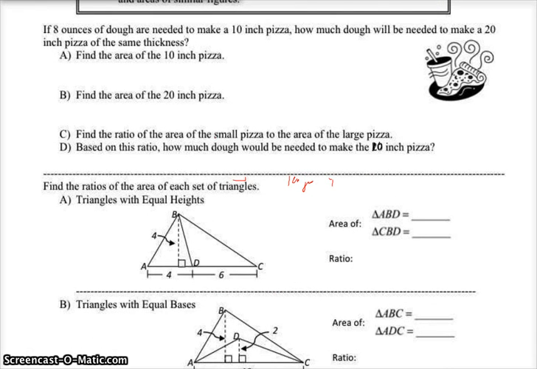We're starting with this pizza problem, which was in your homework, in the book assignment, and a few of you asked me about this, so I just wanted to come back to it again. And this is going to really relate to what we're learning today. It says if 8 ounces of dough are needed to make a 10-inch pizza, how much dough will be needed to make a 20-inch pizza?